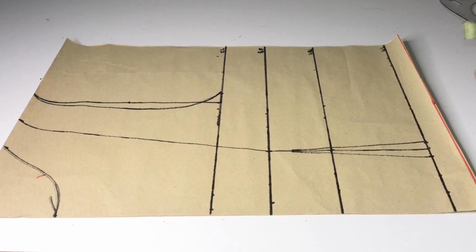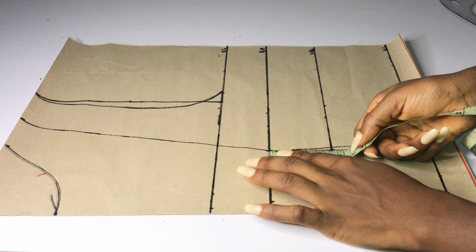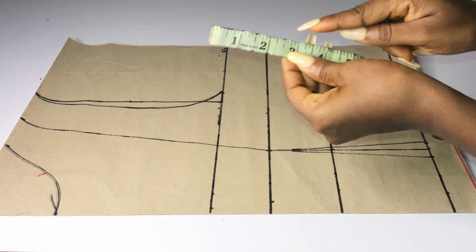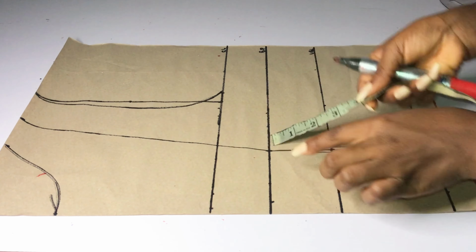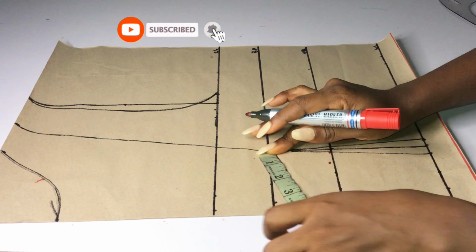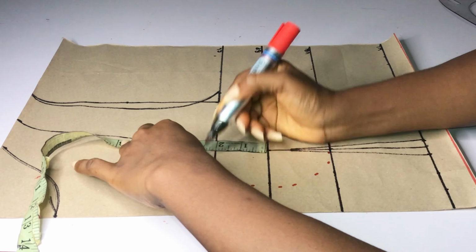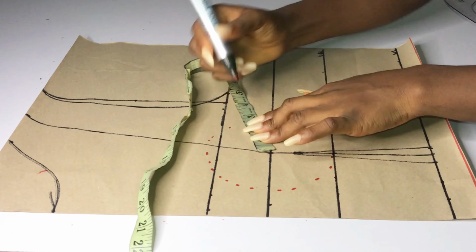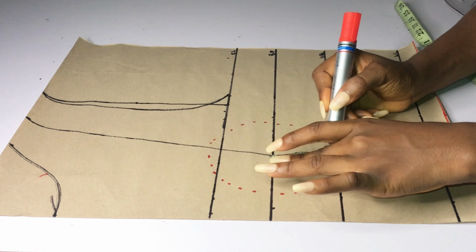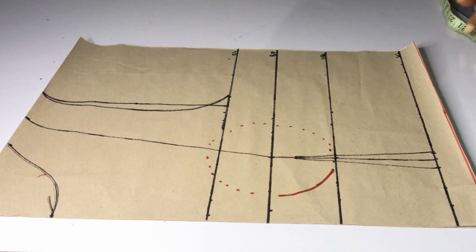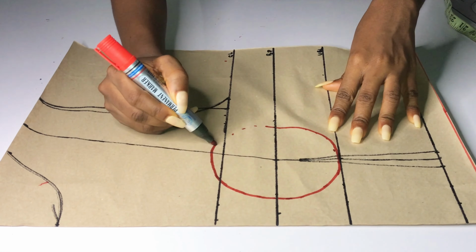What I'll do next is to measure the distance between my bust point and my under bust point. So what I have is 2.5 inches. So I'll place my tape on my bust point and I'll move it around to form a circle. So I'll keep taking 2.5 inches all around. So whatever the distance between your bust point and your under bust is, that's what you will use to form your circle. So after doing it, I'm trying to trace out my circle.